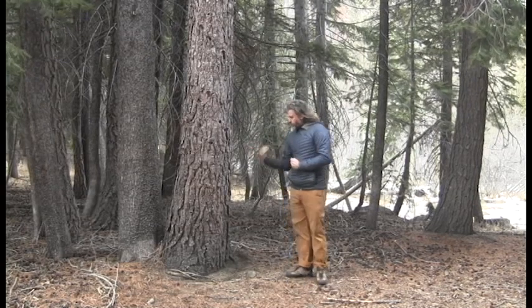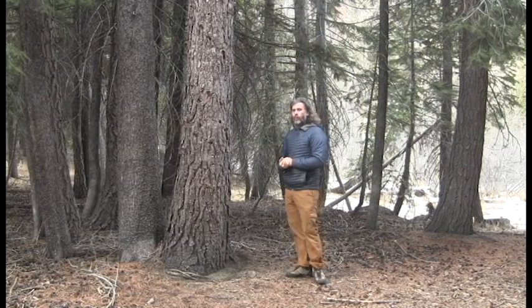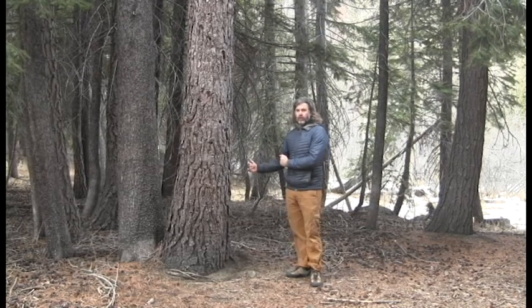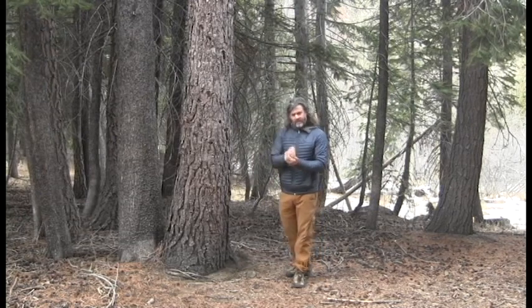However, if we treat a cut stump with a borate mixture, it changes the ecological dynamics and it favors saprotrophs. Now, the interesting thing about Heterobasidion is once it's established, and this is true for a lot of root diseases, they are very good at holding on to territory.